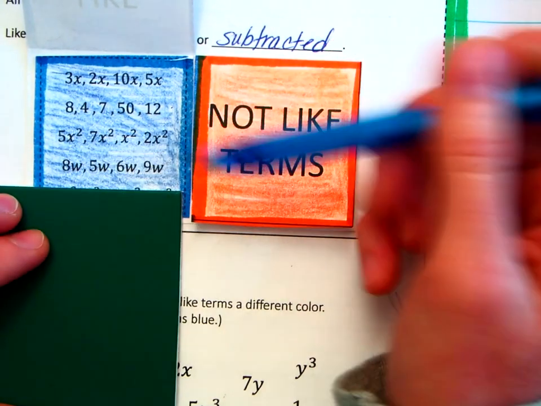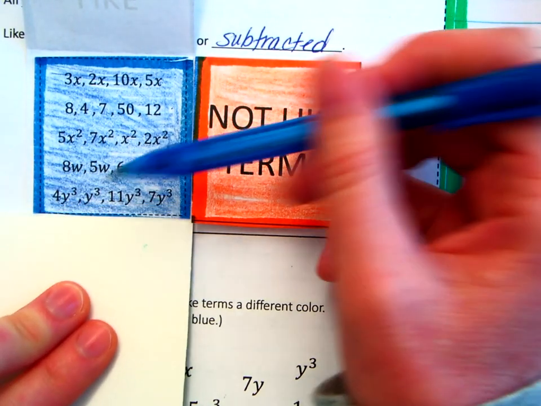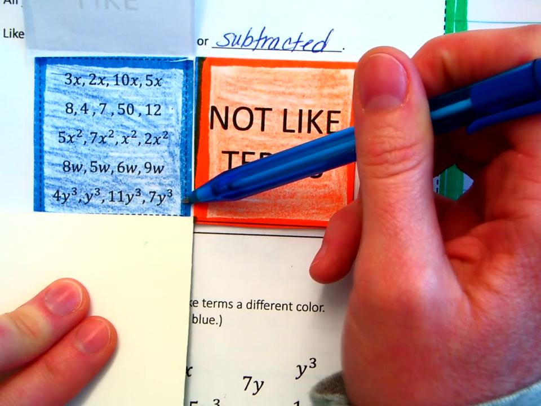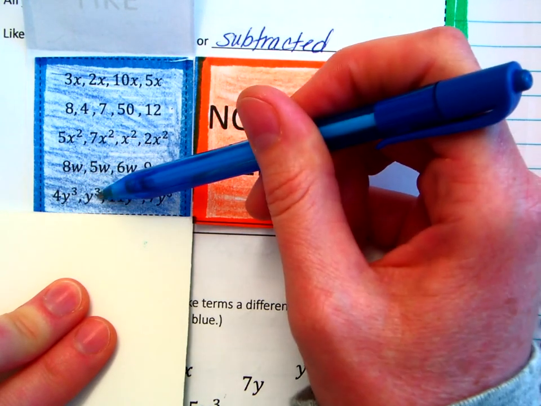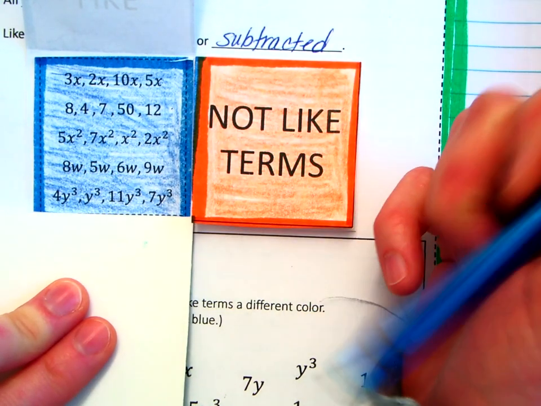Now we don't have a W tile, but it's the same concept. And this is a Y cubed tile. This is a cube. We don't have this tile either. But you can see because they are all Y and they all have the same exponent of 3, they would go together in a group.